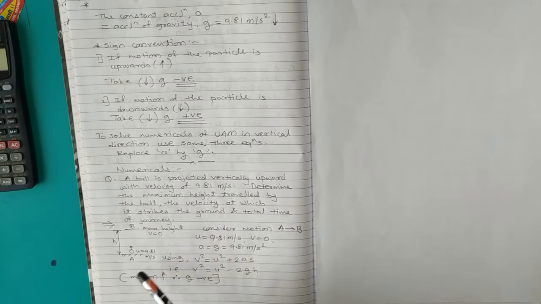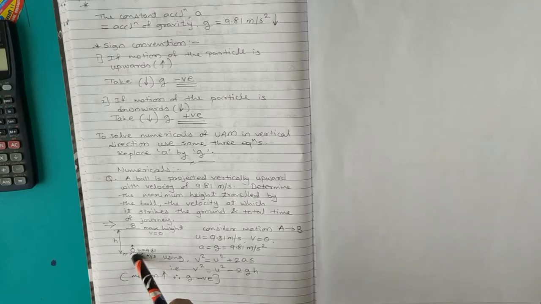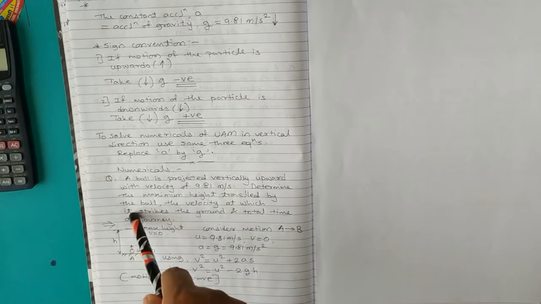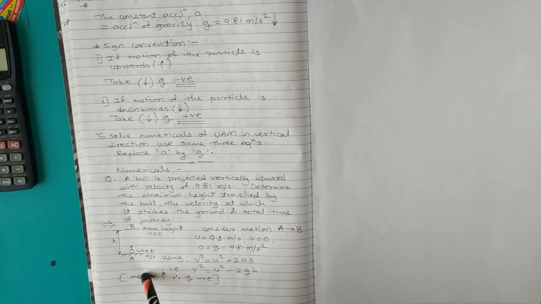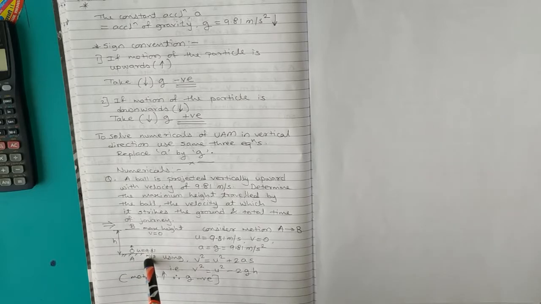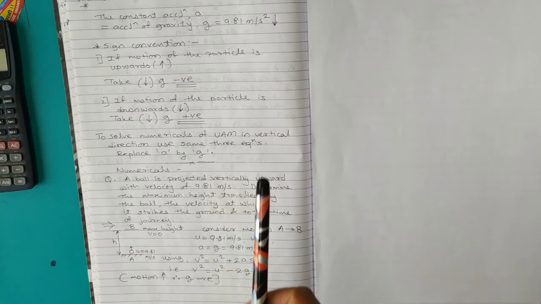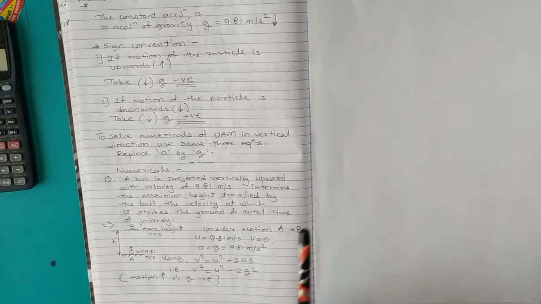Again, remember, if we are throwing any object vertically upward from a point, it will go to the highest point, its velocity will become zero, and it will come back. When it reaches the same point from where it has been thrown, its velocity at that point is going to be exactly the same that we had maintained while throwing it up. This is also a general observation, but here again let's try to prove it while solving the question itself.